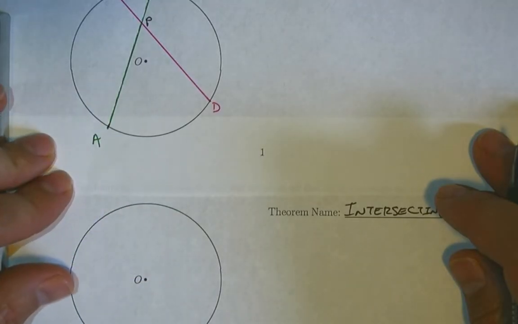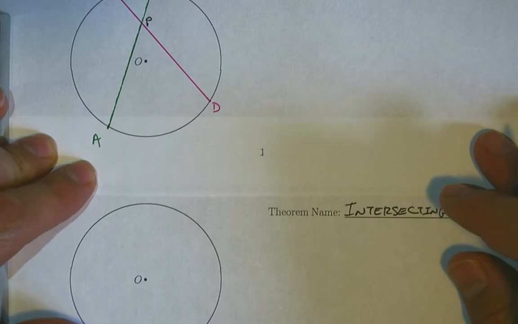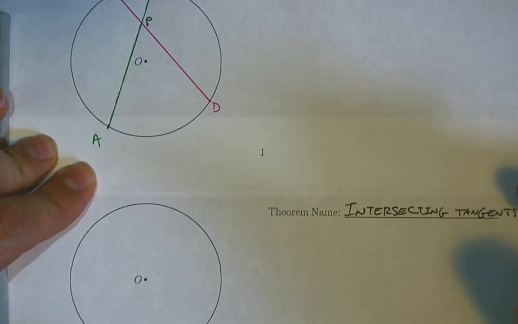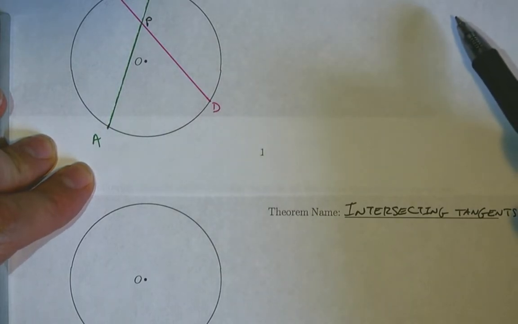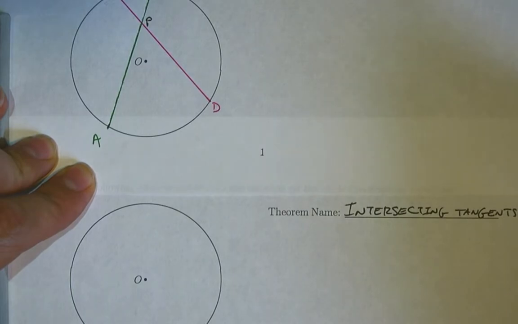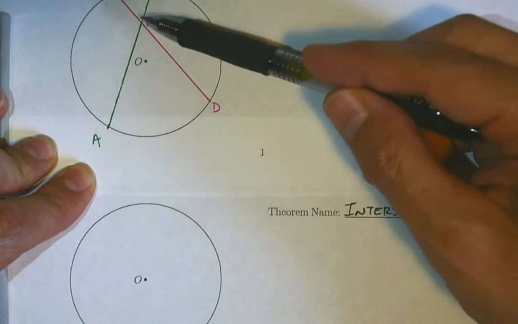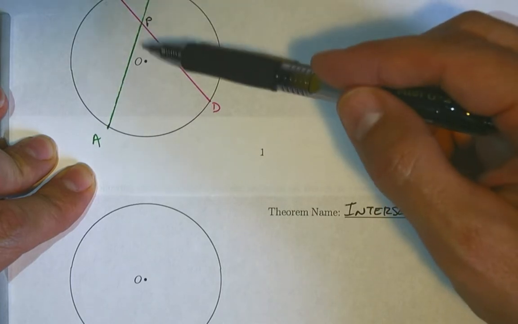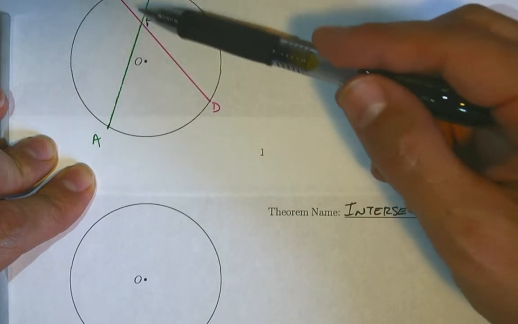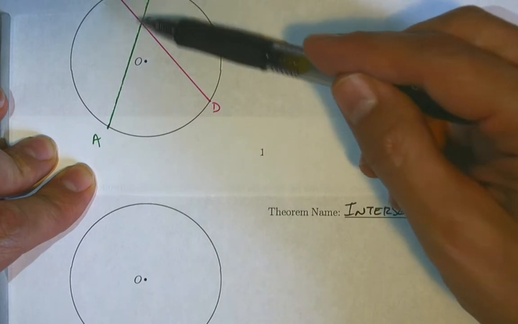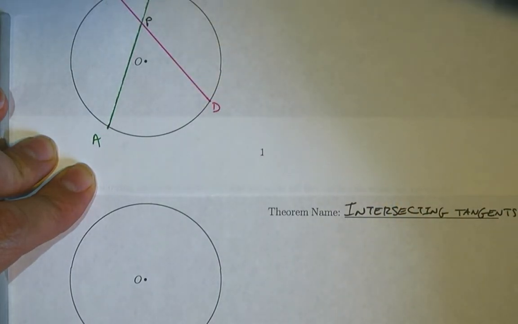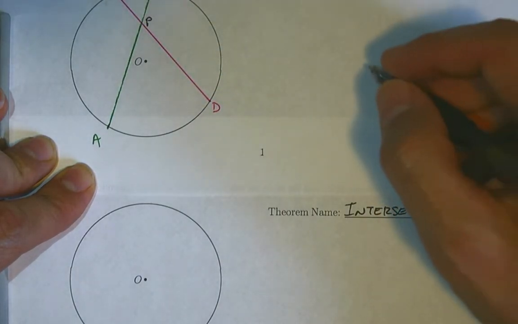So here we are, and we're ready to investigate the proofs of at least two of these theorems. So the first thing we're going to do is the proof that intersecting chords get broken into two segments, AP and BP. And when we multiply that, that will be equal to the product of CP times DP. So that's the first proof that we're going to do.